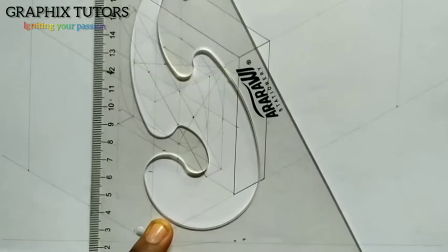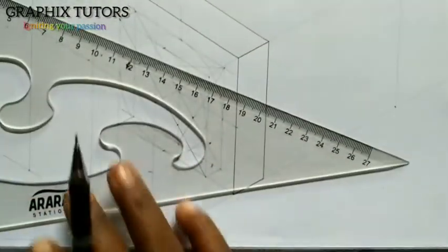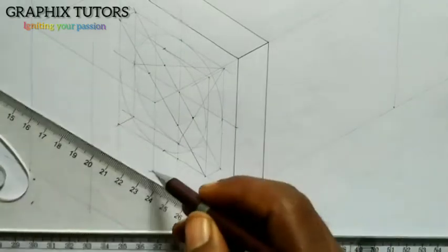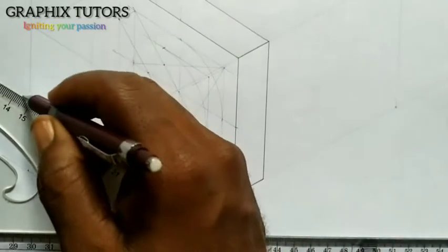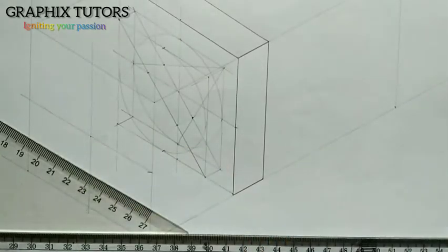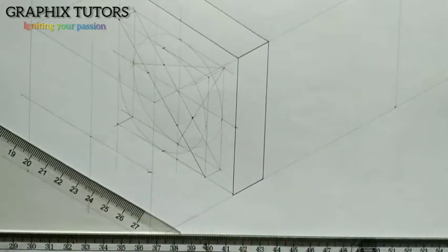I'll project it up. And I'll bend this way. It's always on my T-square. And I'll get here too. This is where they meet. So this is the center.